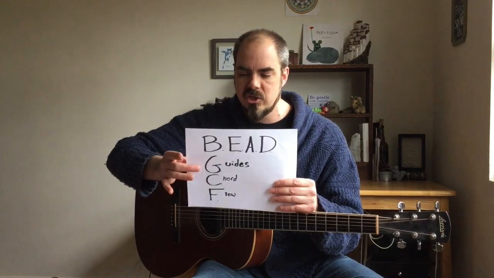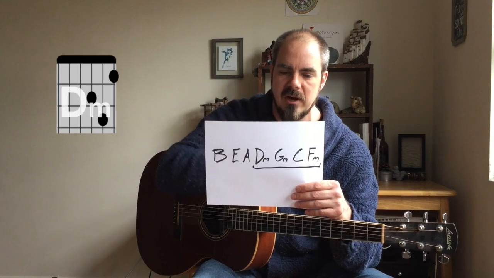All those chords are moving to different places along BEAD G.uides chord flow, or to different keys. BEAD G.uides chord flow: B, E, A, D, G, C, F. It's a great tool to use when you're trying to find chords for songwriting, or if you're looking at another song to see what's going on in it. So in that first verse you have C major, F minor, G minor, D minor.